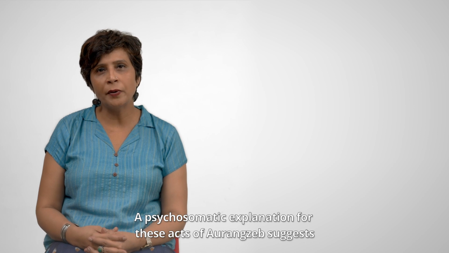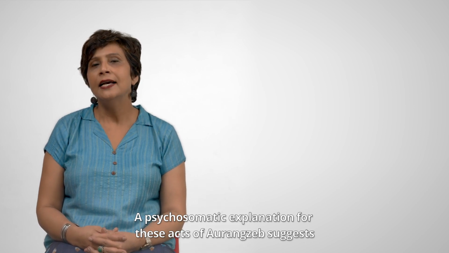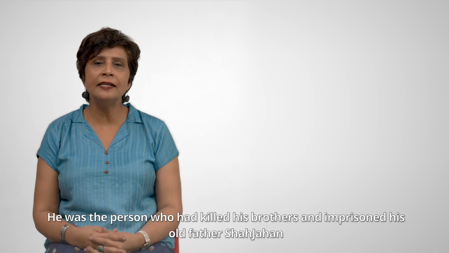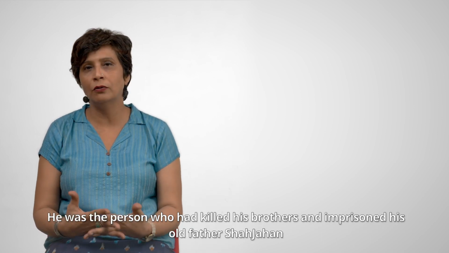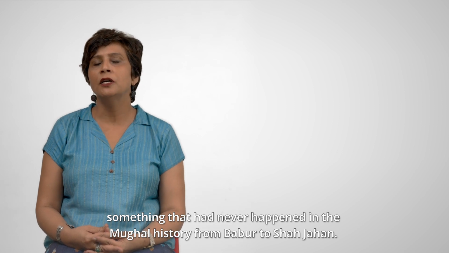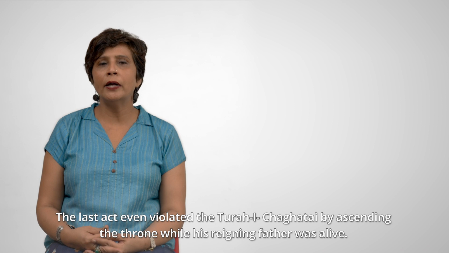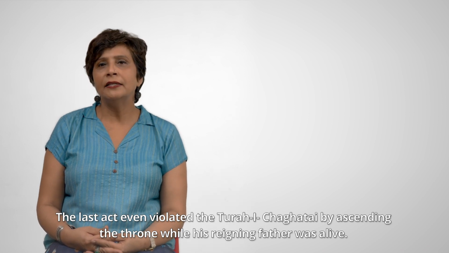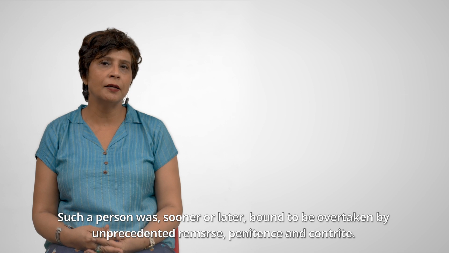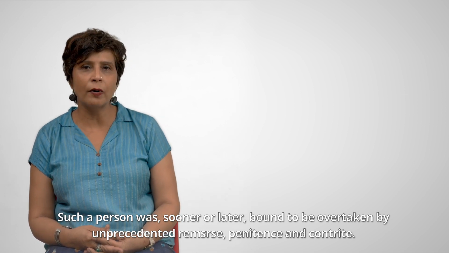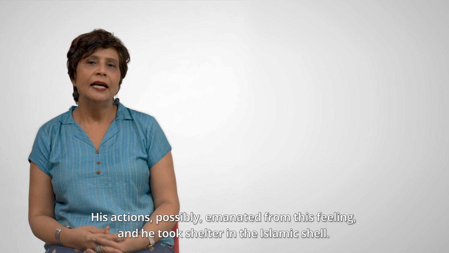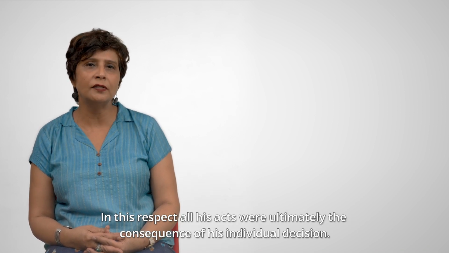A psychosomatic explanation for these acts of Aurangzeb suggests that he had developed an intense consciousness of guilt. He was the person who had killed his 4 brothers to have the throne for himself and imprisoned his old father Shah Jahan, something that had never happened in Mughal history from Babur to Shah Jahan. The last act even violated Turai Chagtai or Turai Changezi by ascending the throne while his reigning father was still alive. Such a person was sooner or later bound to be overtaken by an unprecedented remorse, penitence, and contrition. His actions possibly emanated from this feeling, and he took shelter in the Islamic shell. In this respect, all his acts were ultimately the consequence of his individual decision.